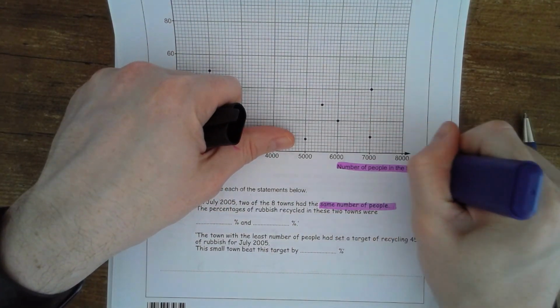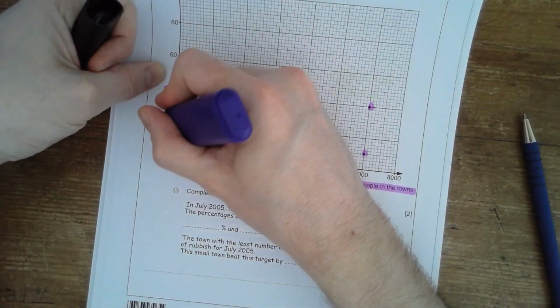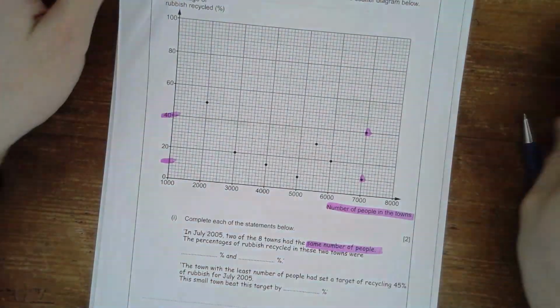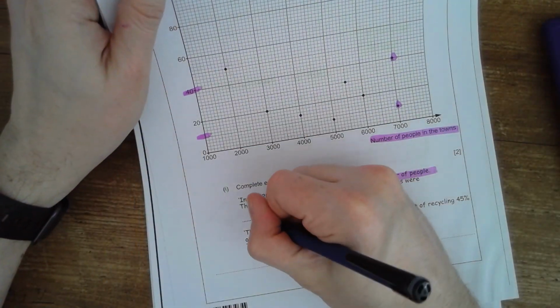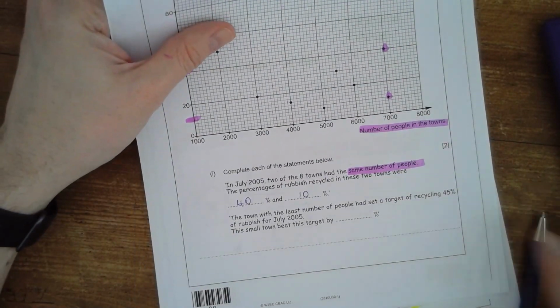So we're looking along this axis here, here, and here. So we need to go and read off what those percentages were. So one of them's 40. I can see that nice and clearly. And the other one is in between 0 and 20, so that must be 10.